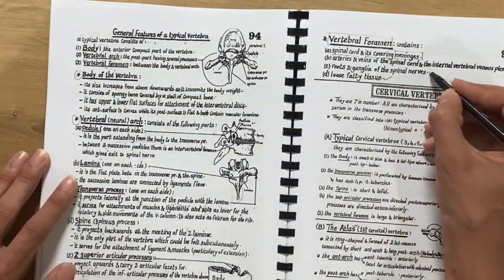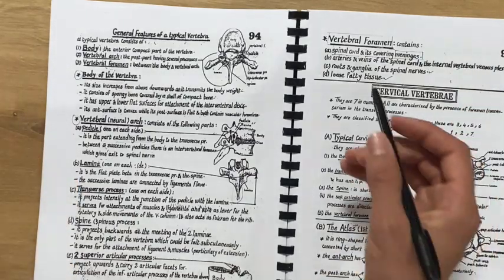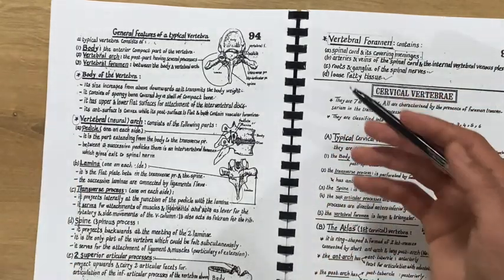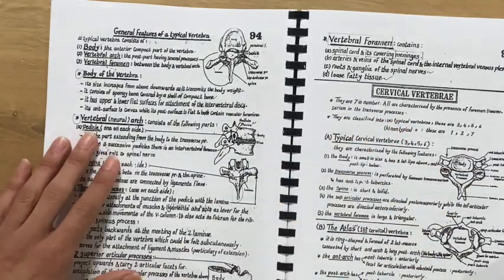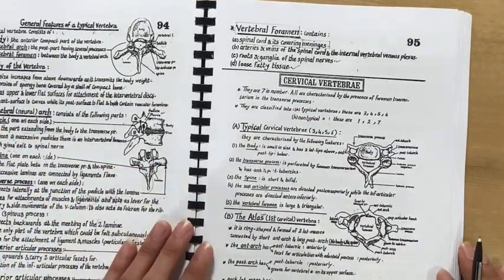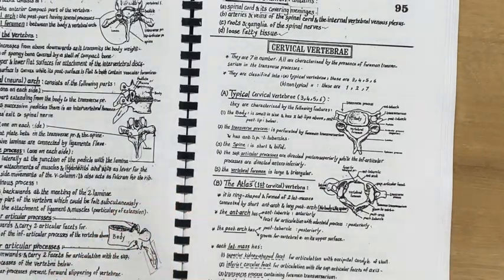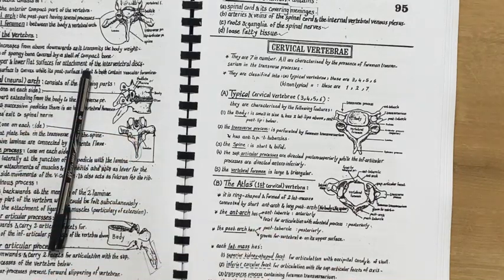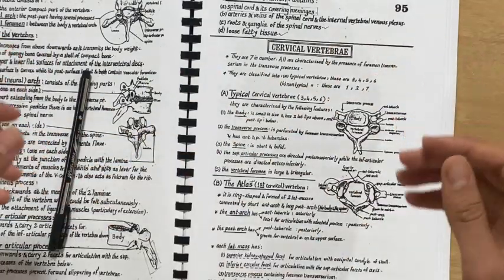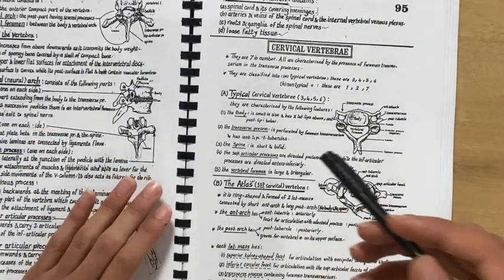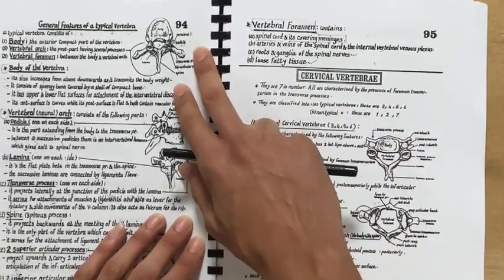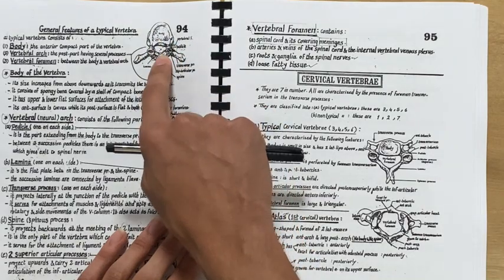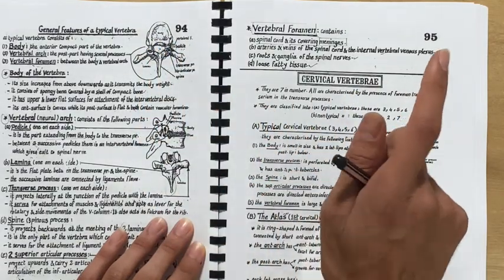There are some other important things present there as well, like arteries and veins, routing out to supply the spinal cord. Also, fatty tissue is present there, okay? Now, that's basically the overall structure of how you should go about answering this. Now you have covered the general information, but you also have to know details of how those structures differ in different regions of the vertebrae.